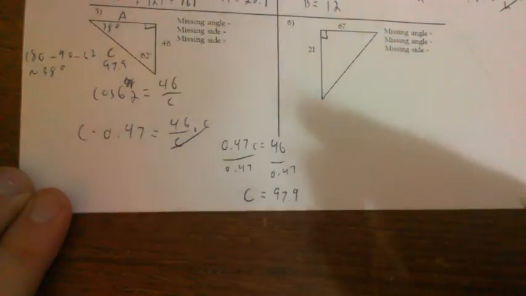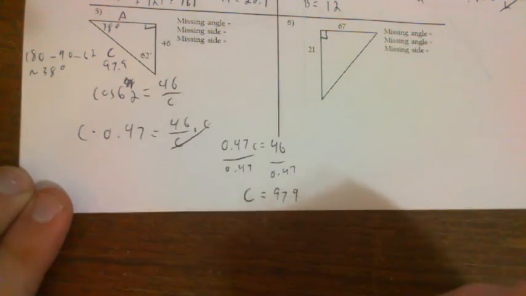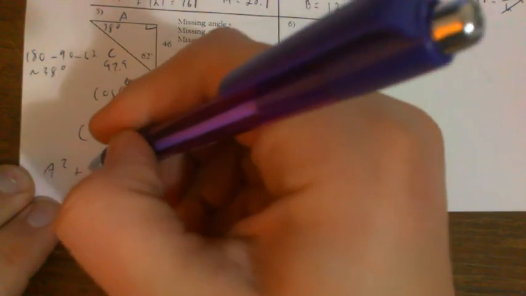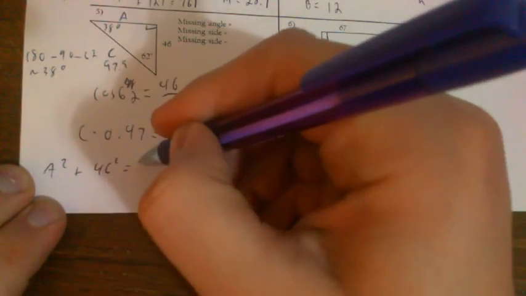And then we can find this side using Pythagorean theorem or by doing a trig function again. Let's use Pythagorean theorem this time. So a squared plus b squared equals c squared. That'll give us a squared plus 46 squared equals 97.9 squared.